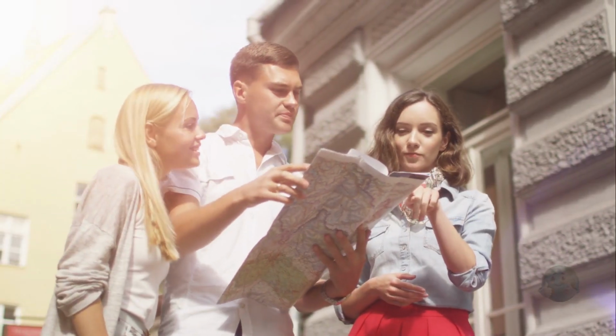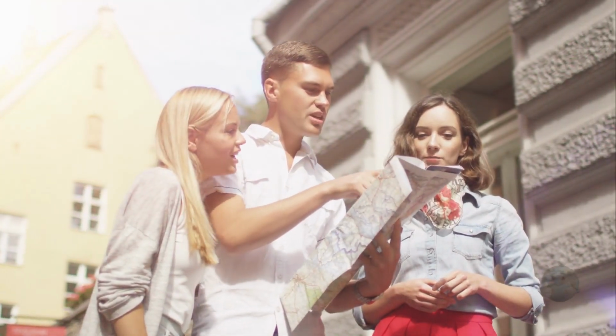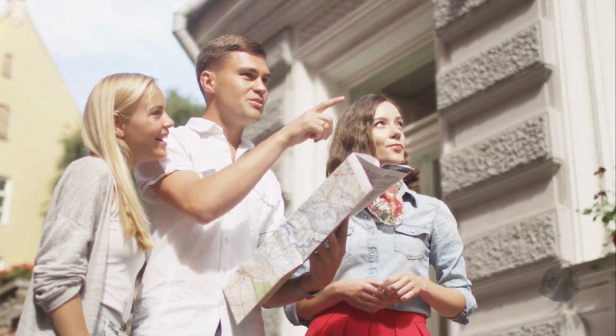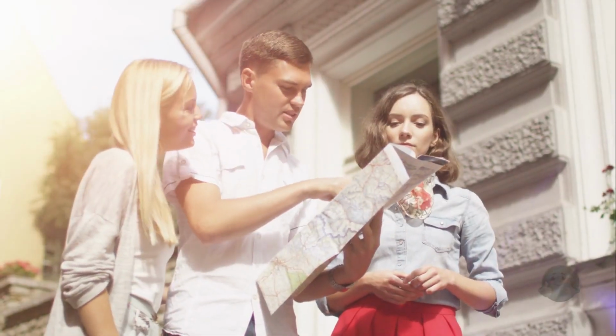Now go forth and question every map you see, because now you know they're all a little bit beautiful, probably pretty useful, and definitely somewhat dishonest.